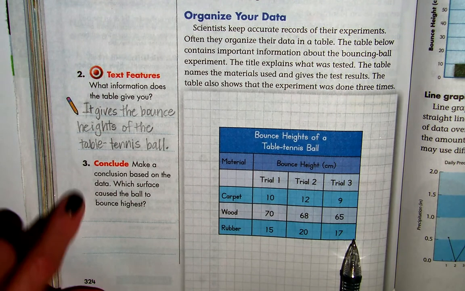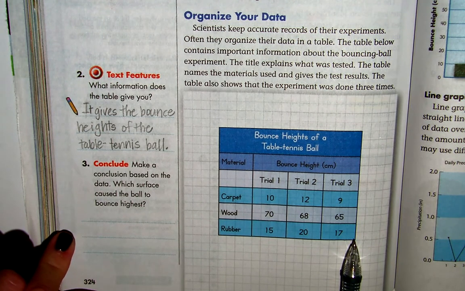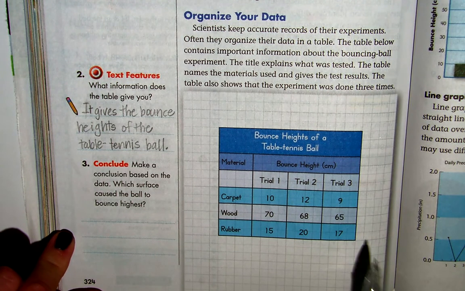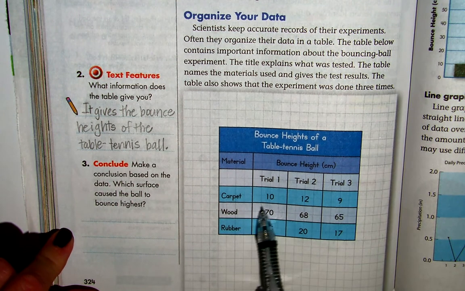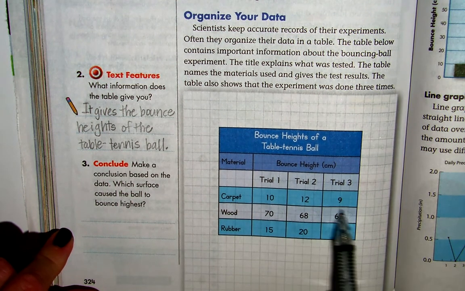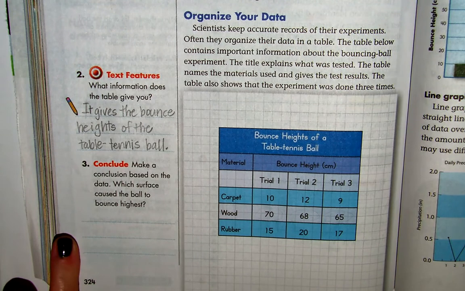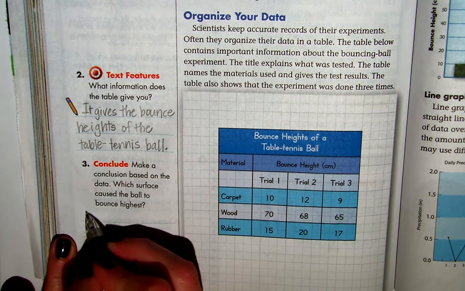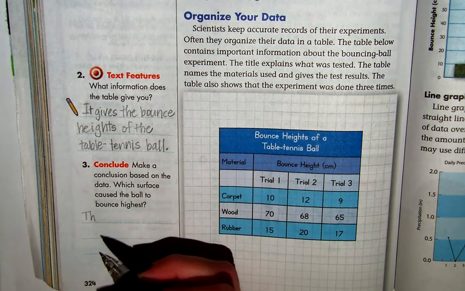So which surface caused the ball to bounce the highest? Well, obviously, it would be wood because these numbers are much larger than the others. And so our answer would be the ball bounced the highest on the wood surface.